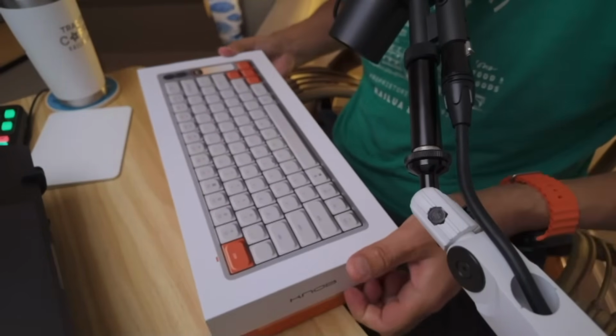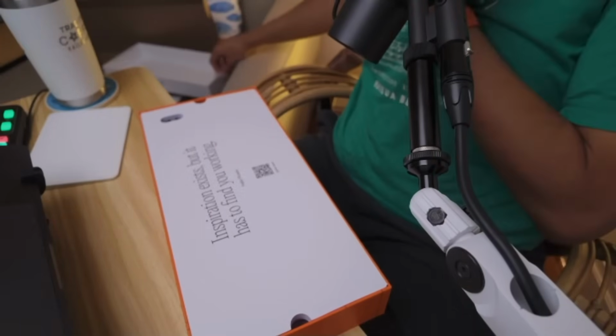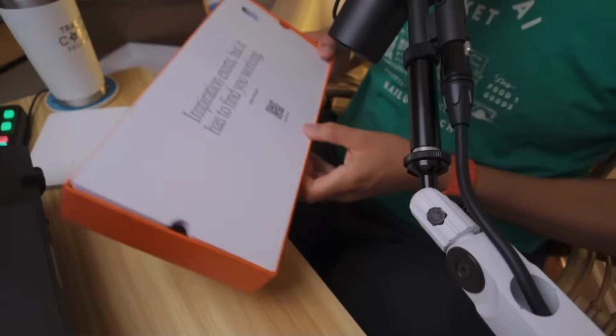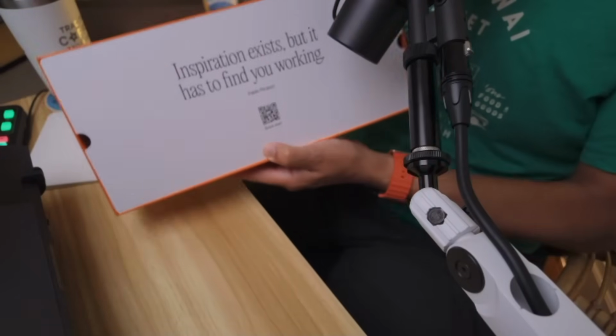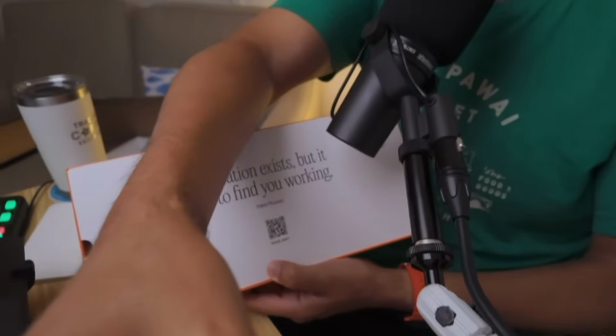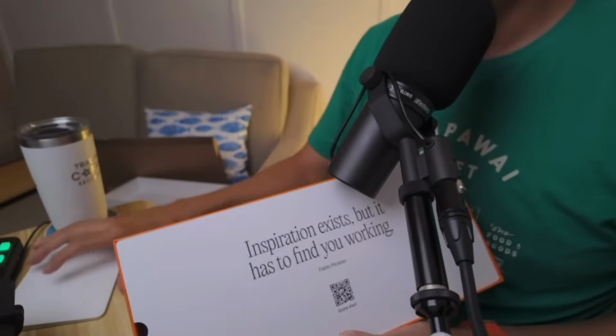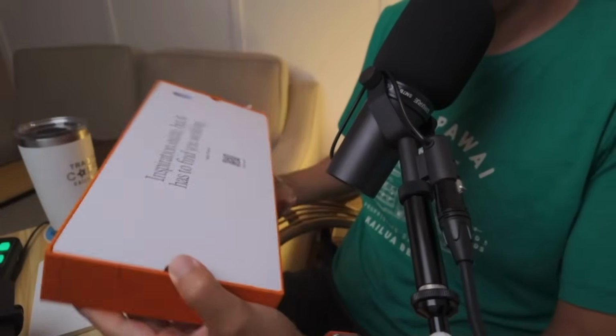All right, cool. Ooh, "Inspiration exists, but it has to find you working." This is from Pablo Picasso. That's interesting. Y'all believe that? This is wild. Yeah. So, okay, cool. All right. So are we ready for this? I don't know if we're ready for this. I think what's going to happen is it's going to fall out.